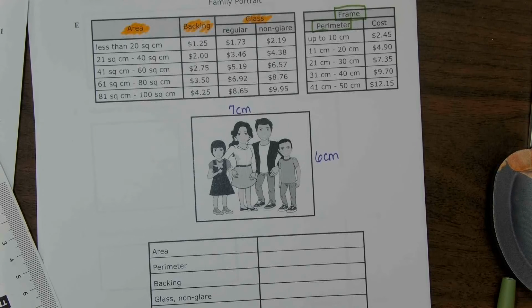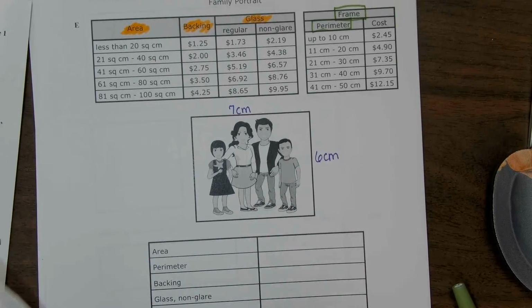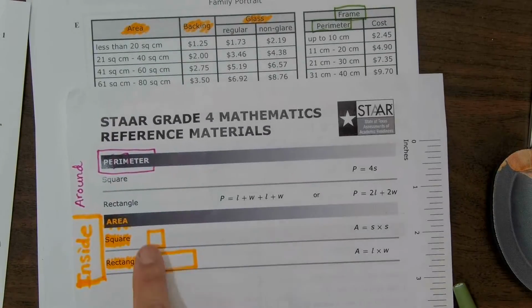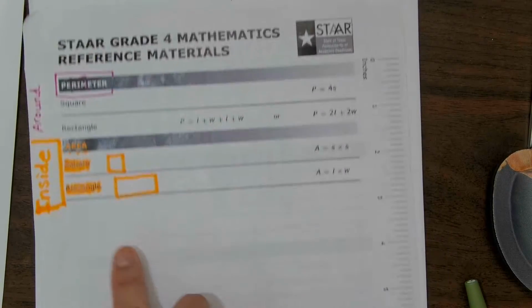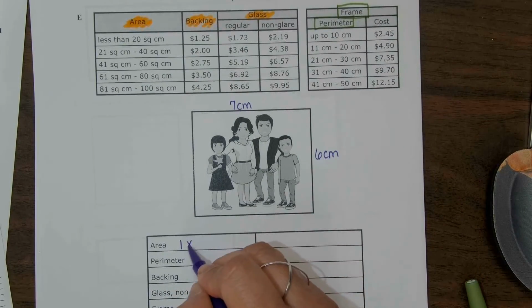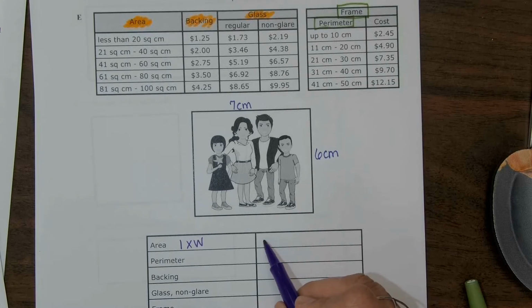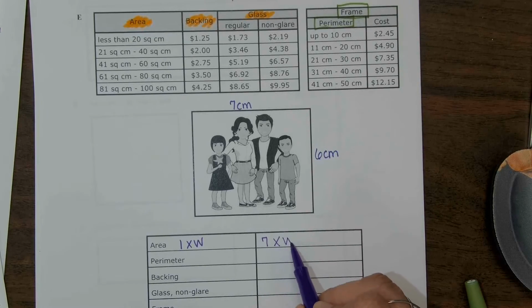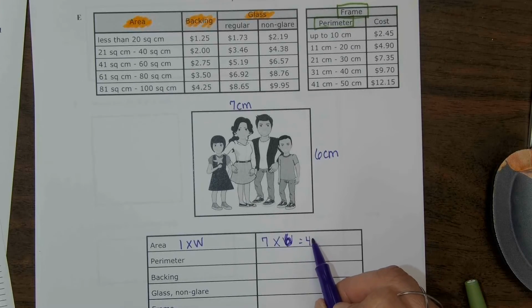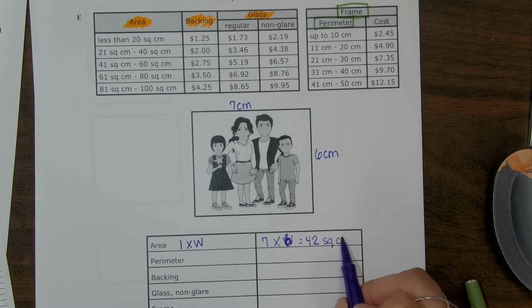So we are going to use the formula to find the area of the picture. This is not a square. It has different dimensions, so we know that it is a rectangle. We're finding the area of a rectangle: length times width. The length is 7 centimeters and the width is 6 centimeters. So 7 times 6 is 42. So the area is 42 square centimeters.